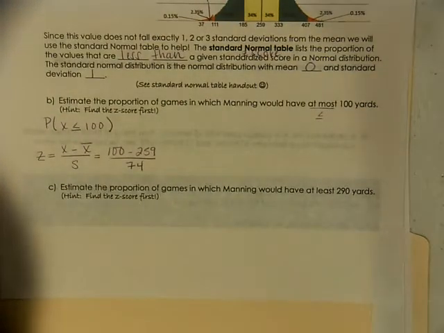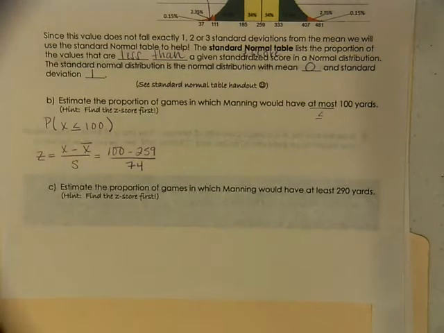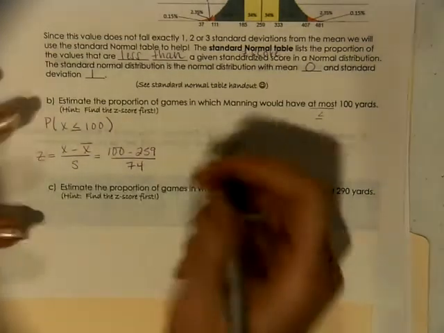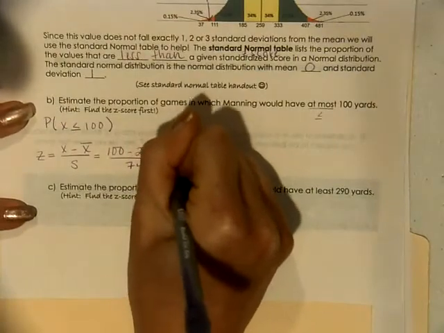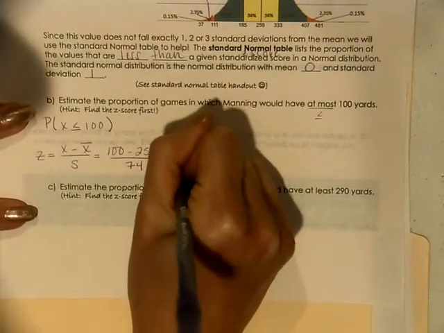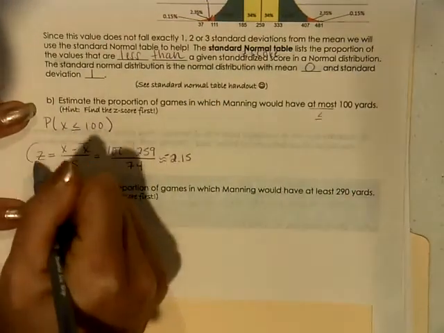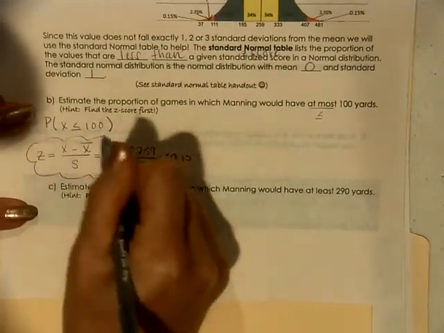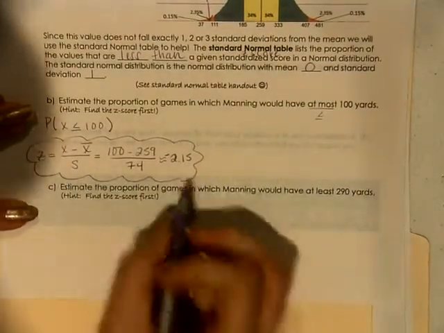So we're going to round our z-scores to the 100th, which is 2 decimal places. So when we type this in, we get negative 2.15. So that's our z-score, our work for our z-score.